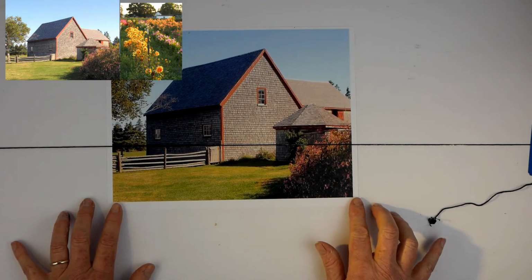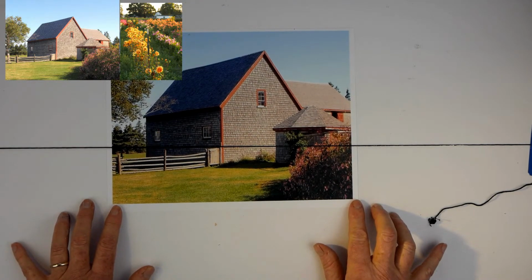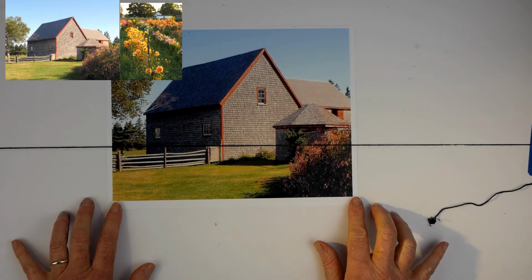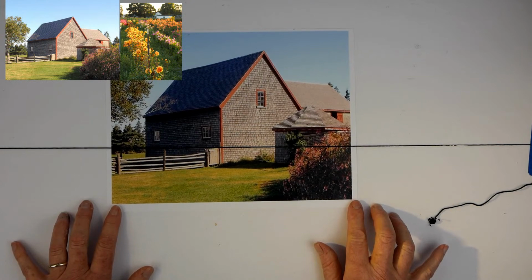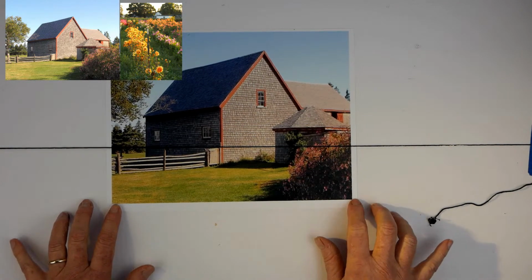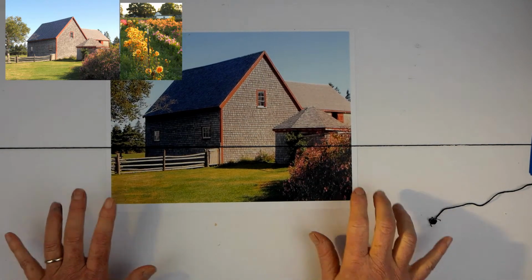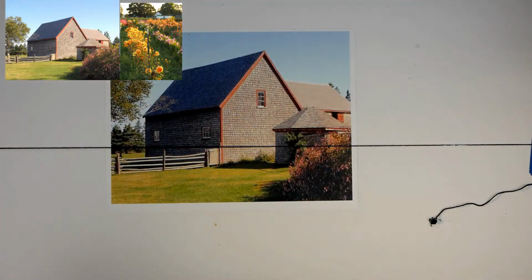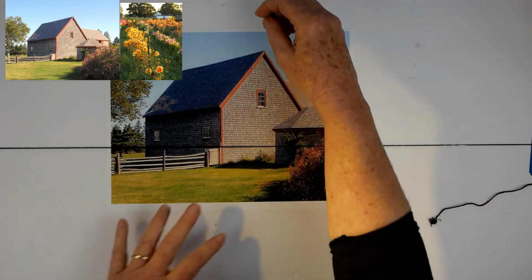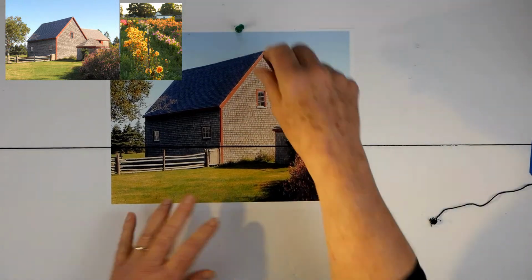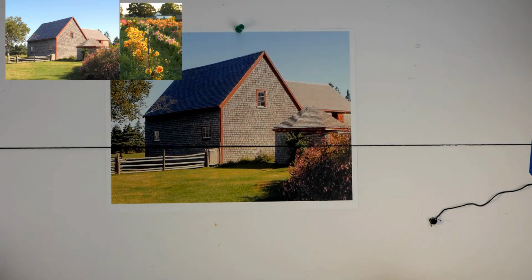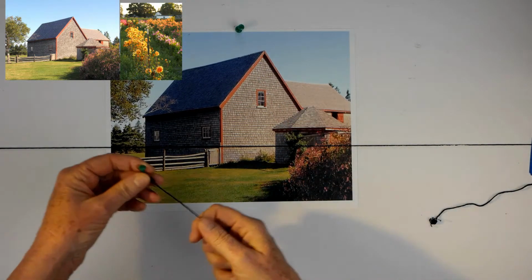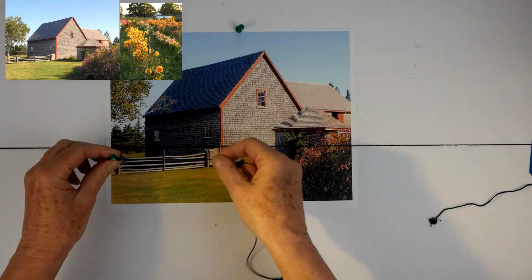I'll show you how to do it with other things. When the shingles are completely level, when you cannot see anything moving away, I'm going to put a little pin in my reference photo so it doesn't shift away. I've got this little piece of string.